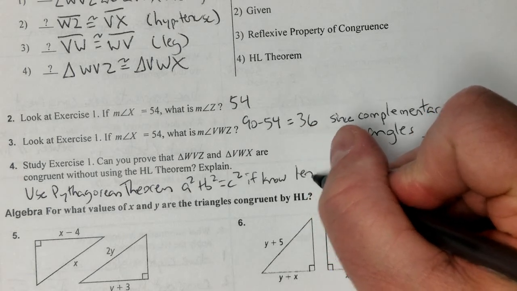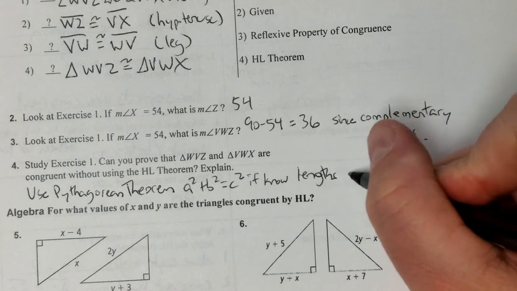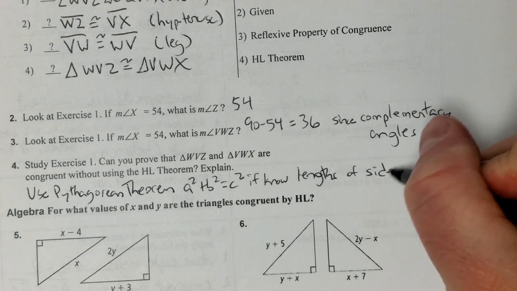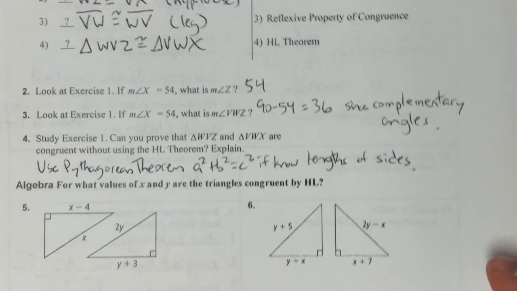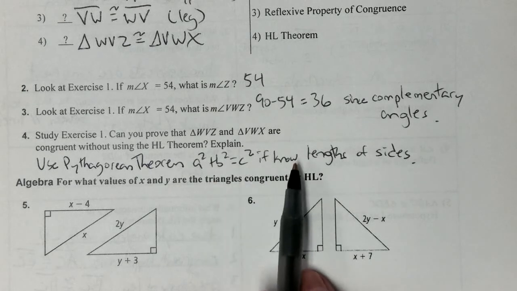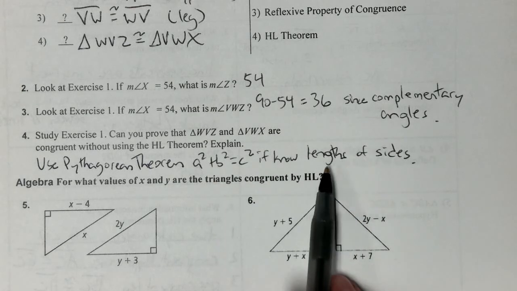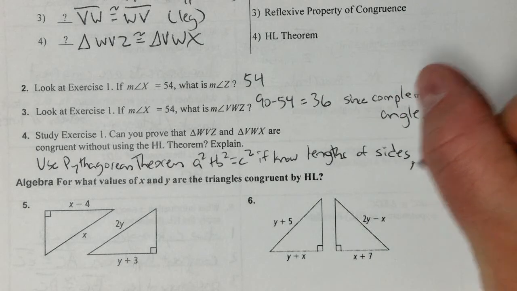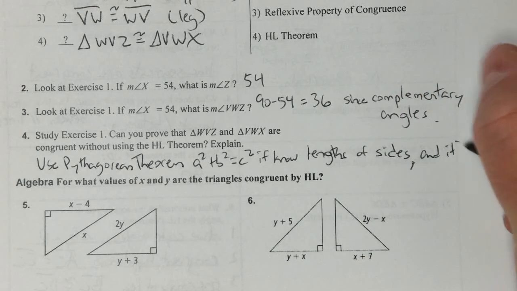I'm just going to say lengths of sides. So remember, if it's a right triangle, you can use this if you know lengths of sides and it's a right triangle.